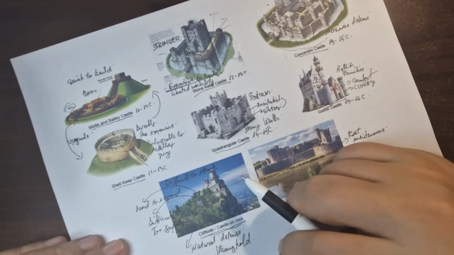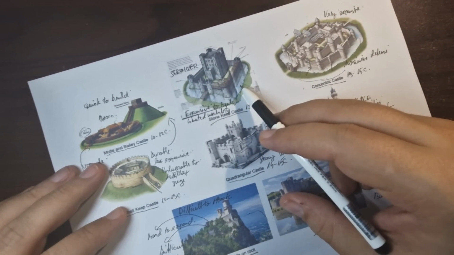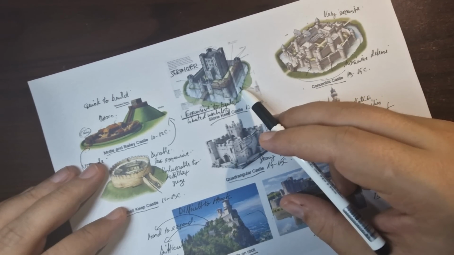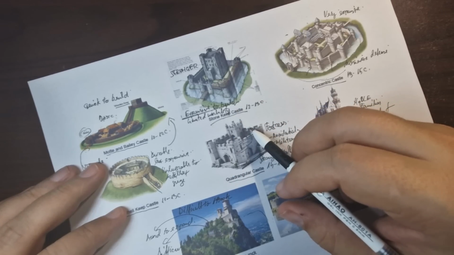And of course, each castle that we visit today has its own legends, tales, and history.